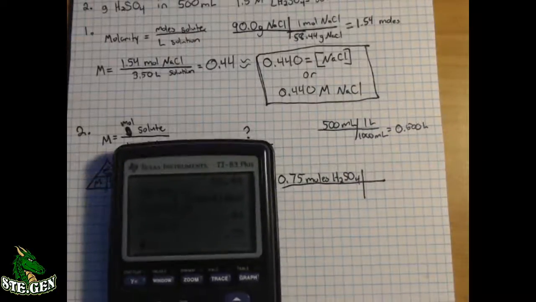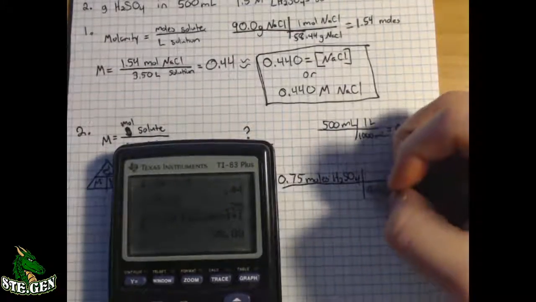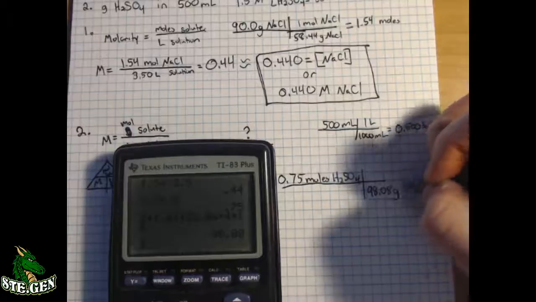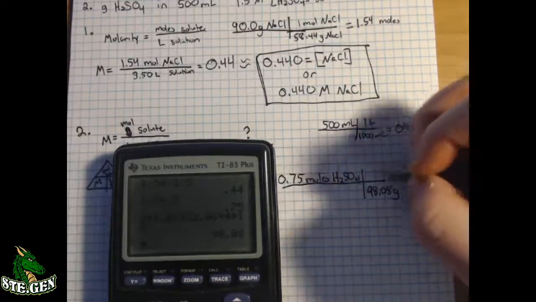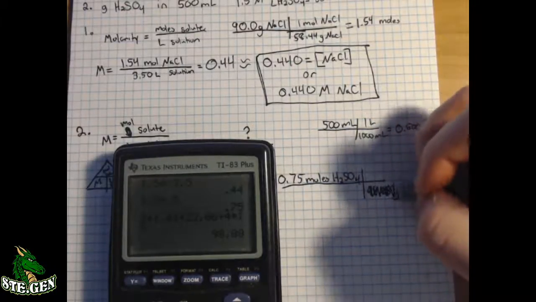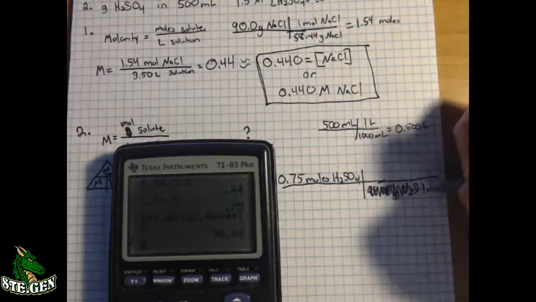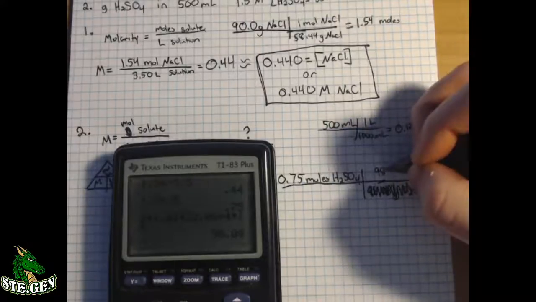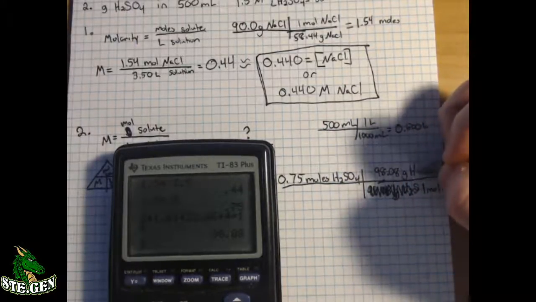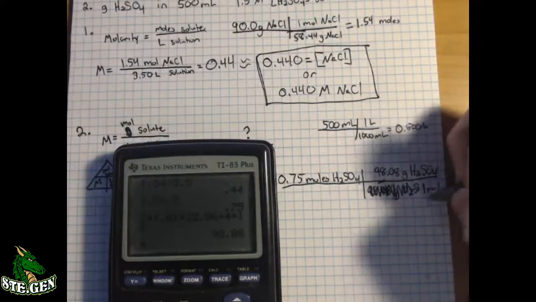So for H2SO4, you've got 2 hydrogens plus a sulfur, which is 32.06, plus 4 times 16. So we get 98.08 grams. Oop, flip that. Because we have moles on top, we need to put moles on bottom. So 1 mole is 98.08 grams of H2SO4.